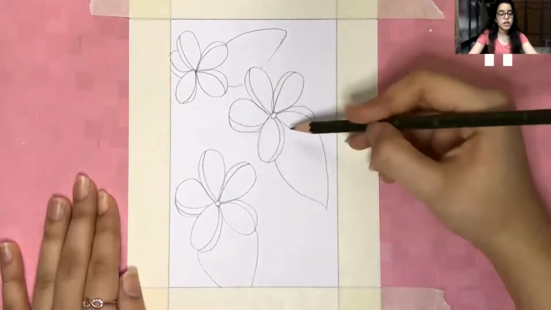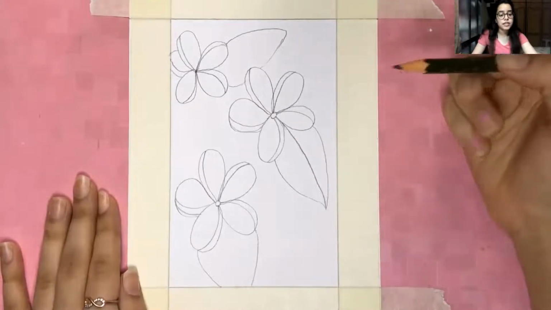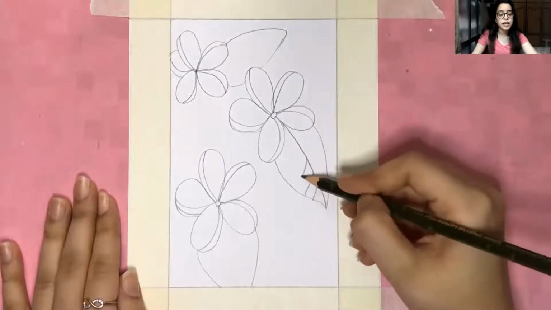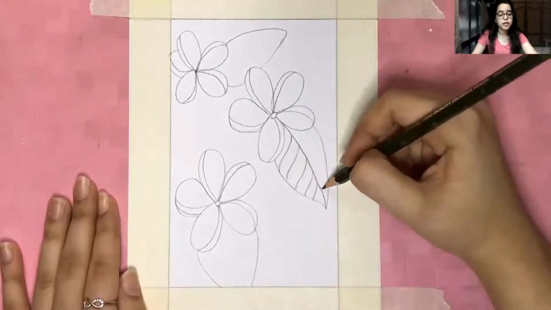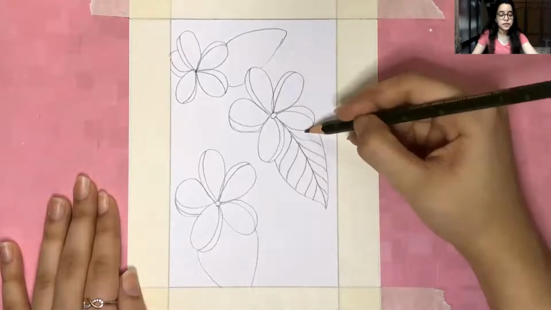Okay, so now let's draw some veins for these leaves. So just the lines that you observe on a simple regular leaf, those lines which are running in the leaf are called as veins of the leaf. Okay, so we're just going to draw these veins now. So we start by drawing a central line and then simply drawing these curved lines as the veins of the leaf. So just drawing these veins of the leaf.